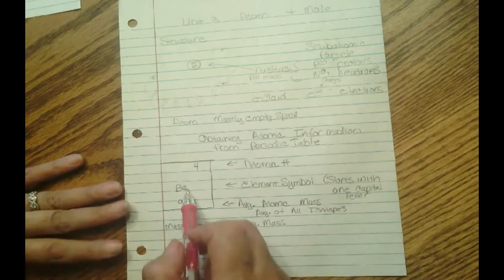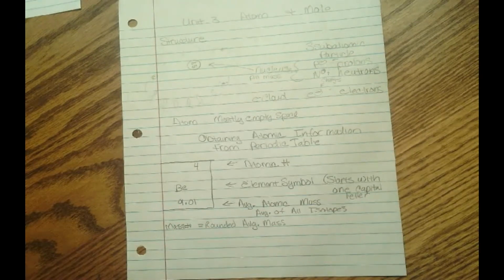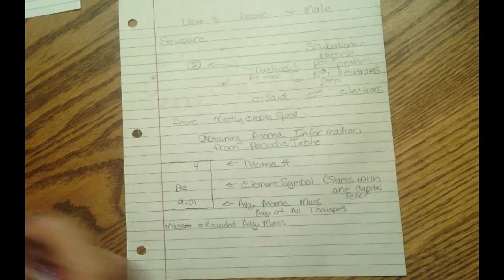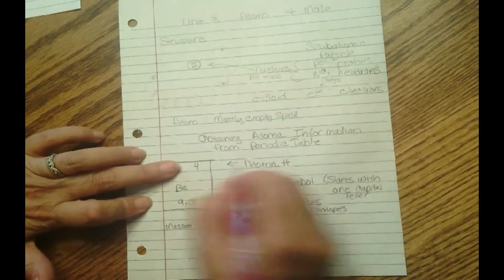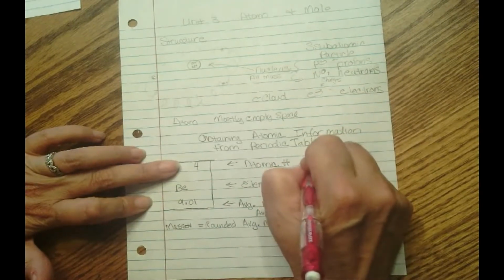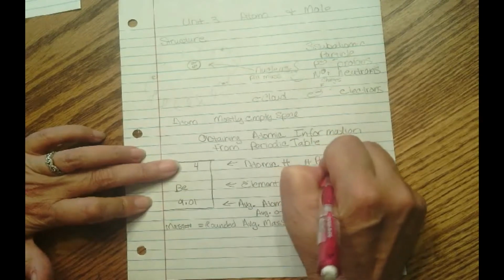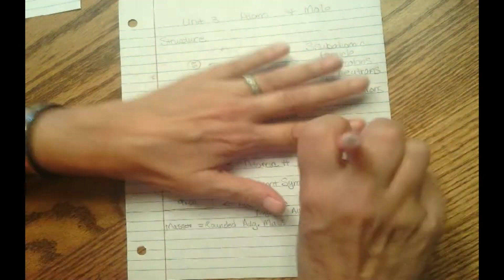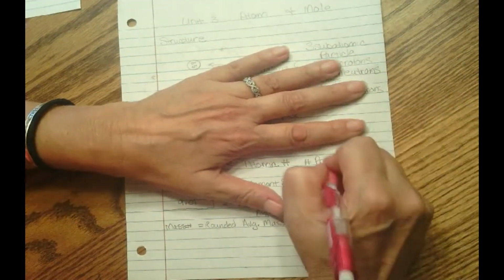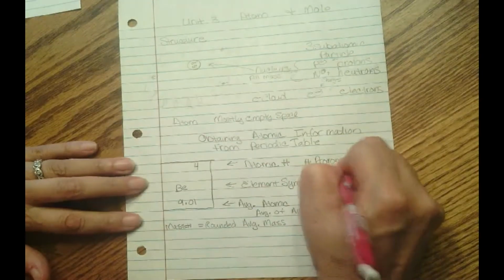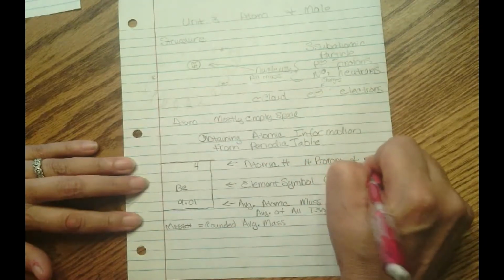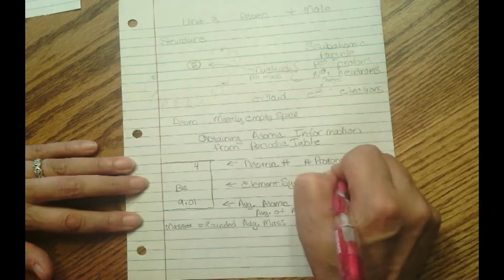Beryllium actually can contain more neutrons. The atomic number here is always the number of protons and electrons in a neutral atom.